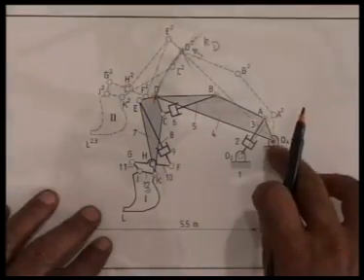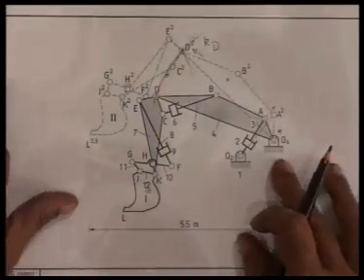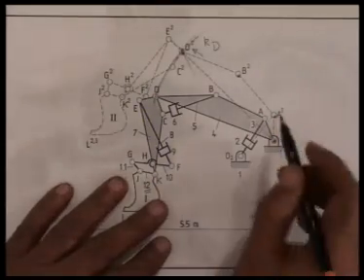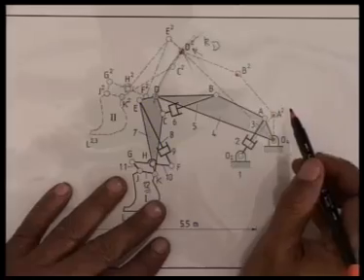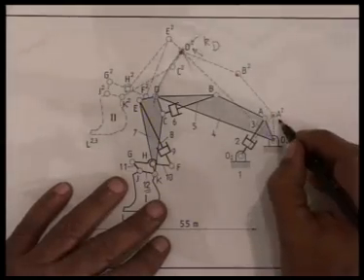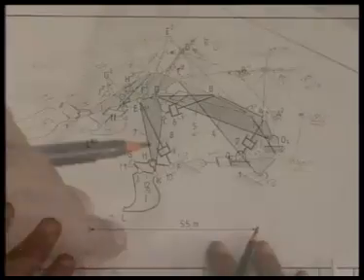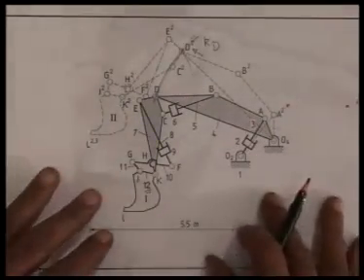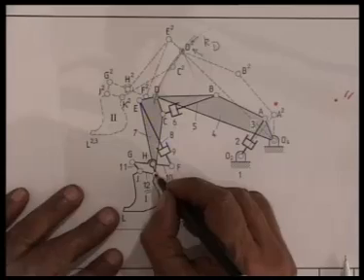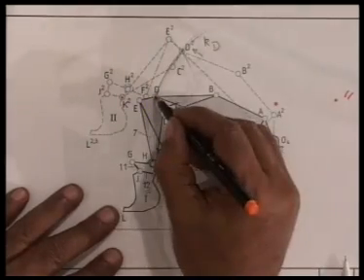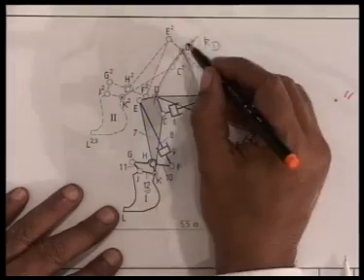Now, O4 does not move, so it stays here. When D goes to D2 and O4 stays at O4, wherever these two dots move, they define the location of A2 and B2. We have also located the points K which has gone to K2 and the point D which has gone to D2.